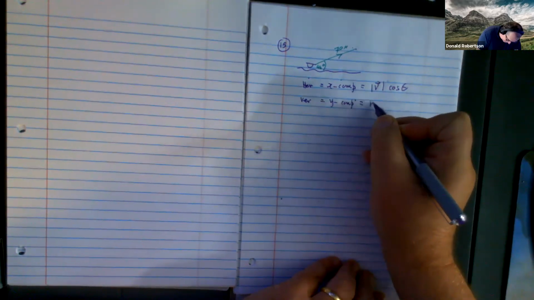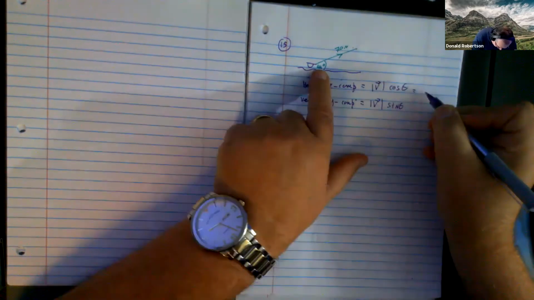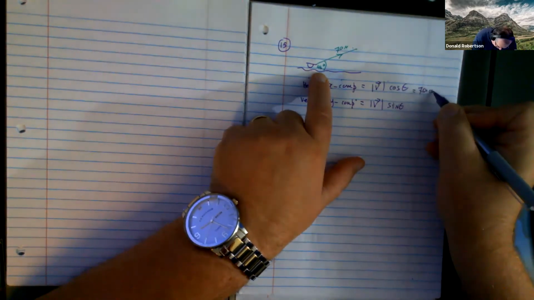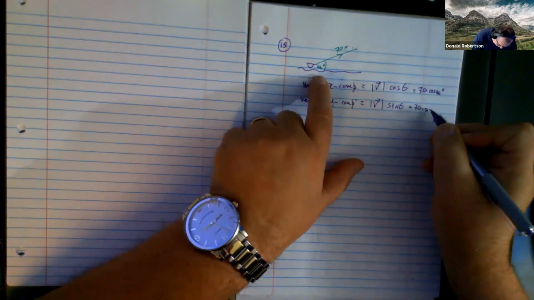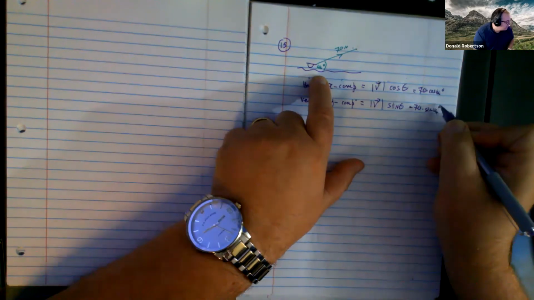So horizontal is X component and vertical is Y. So if you want to know the horizontal, which is the X component, it's the magnitude times the cosine of the angle. And if you want to do the vertical, it's the Y component, and that is simply this guy times the sine of theta. So it's going to be 70 times the cosine of 44 degrees and 70 times the sine of 44 degrees.